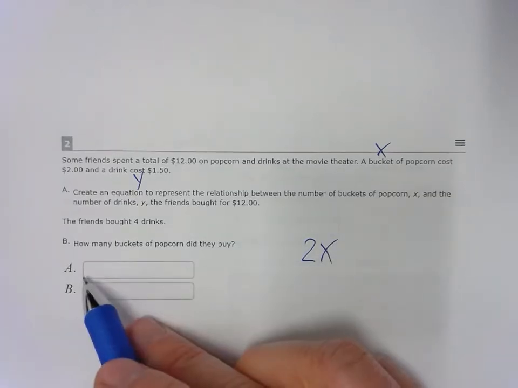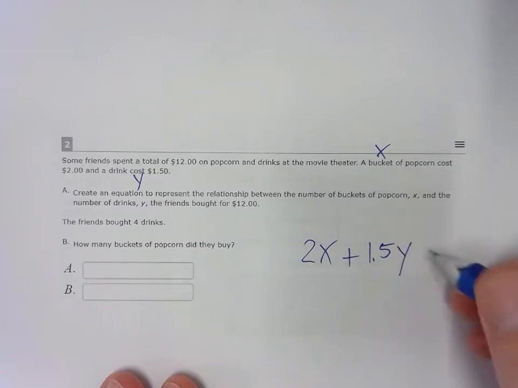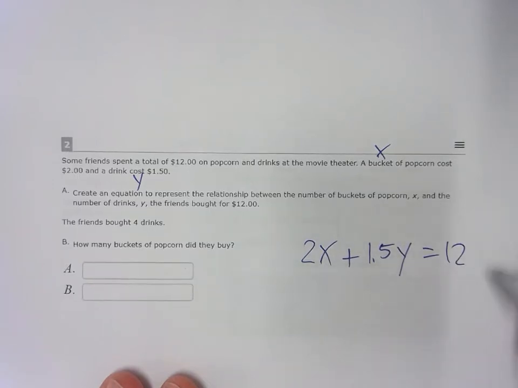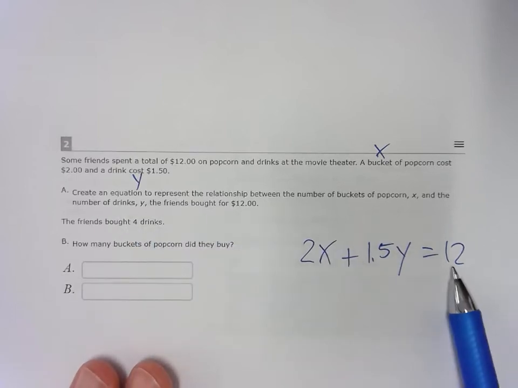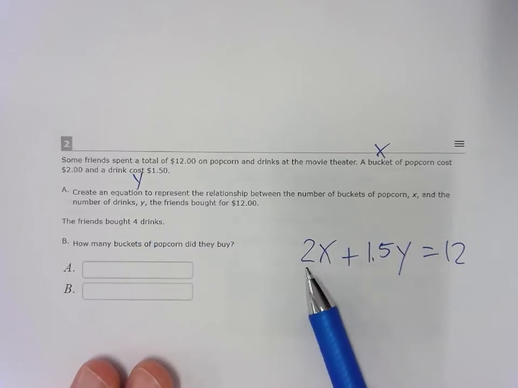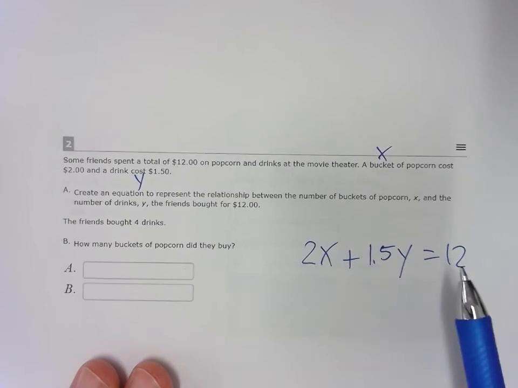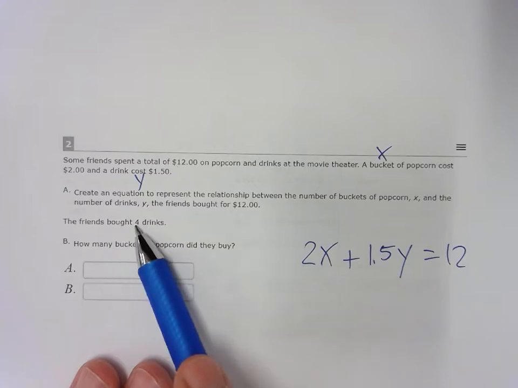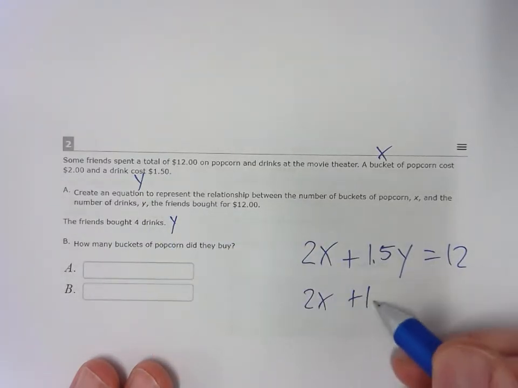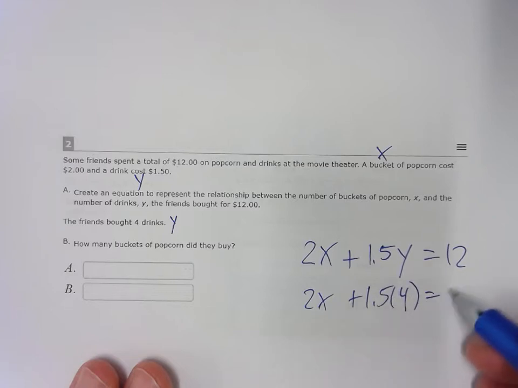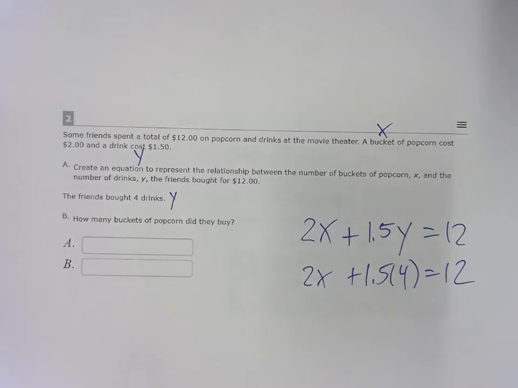So that's what you would type in here. And then it's $1.50 for each y, and that's $12. So that's what it says here. It says create an equation, and they spent $12. So it's $2 for each x, $1.50 for each y, and that equals a total of $12. And then it says they bought 4 drinks. The drinks is y, so y is 4. So we do 2x plus 1.5 times 4 is equal to 12. So then this answer goes in box B.